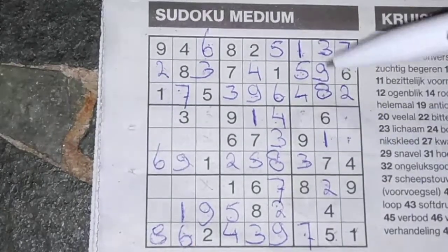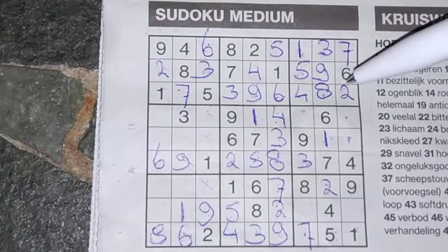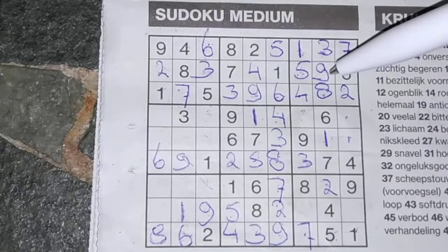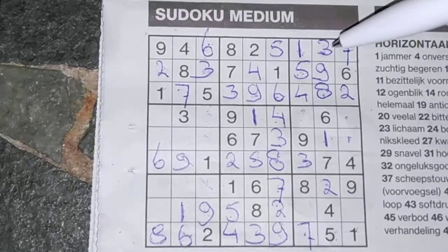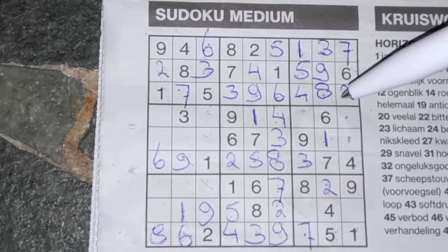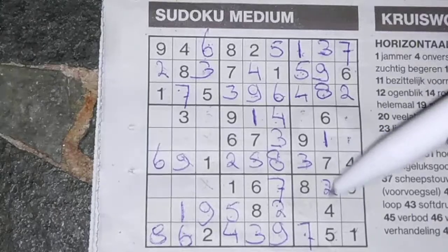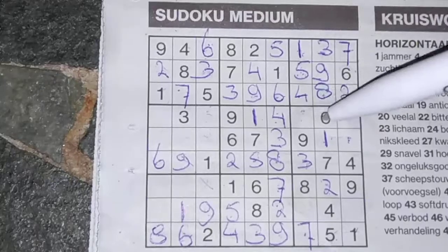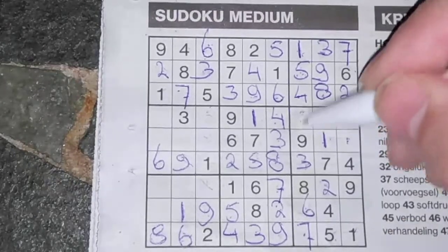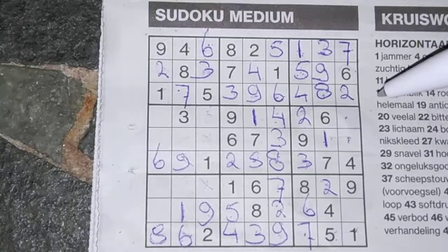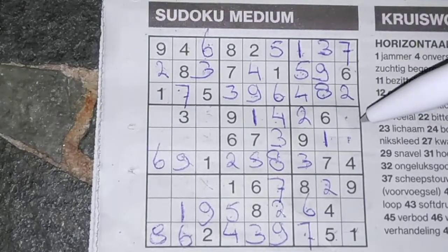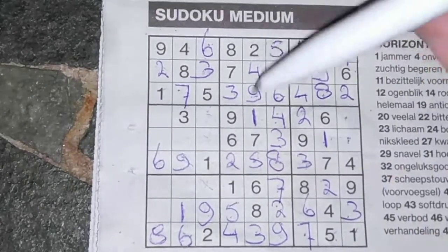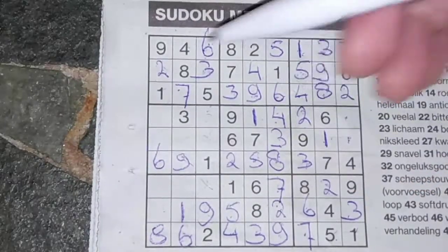We have here 2 numbers, for the numbers 2 and 6. We have a 6 here, so no 6 there. 6 should be here. 2 goes there. Then 1 number left in this big square for the number 3. 1 number left in this row for the number 7.